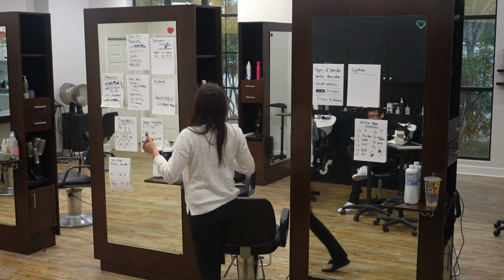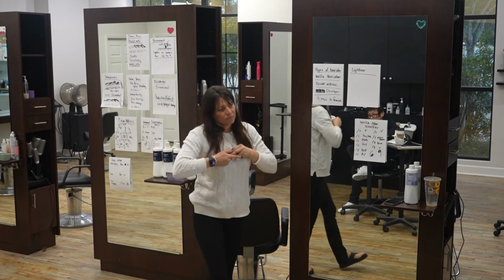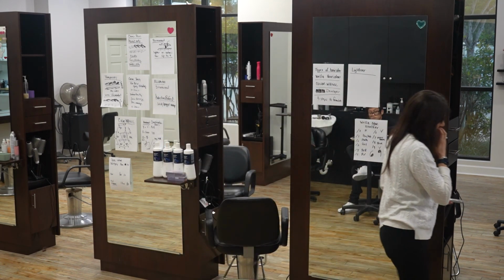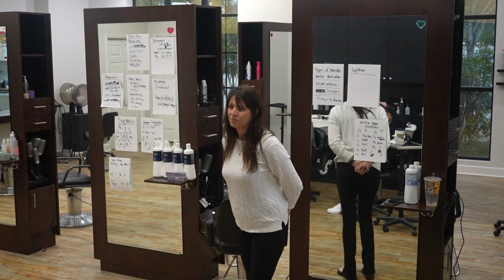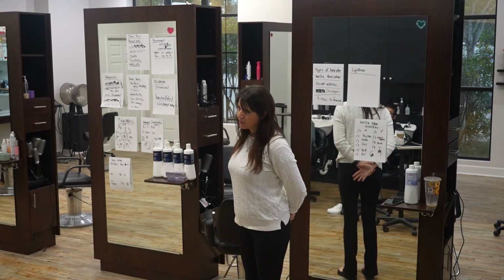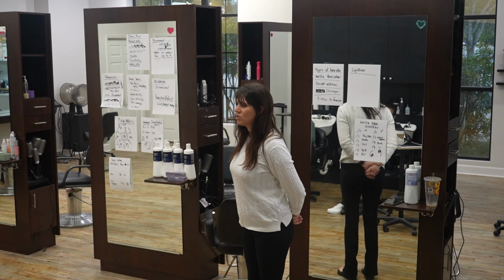And Illumina's coverage is dimensional. What does dimensional mean to you? When I say the word dimensional, what does that mean to you? Layers. Tones. Different tones.